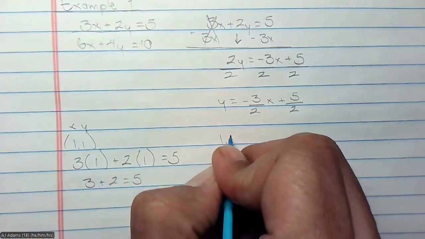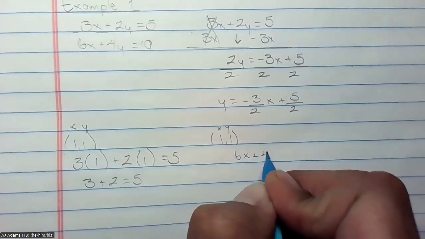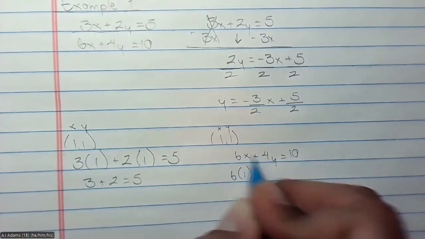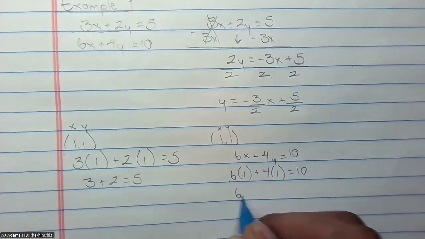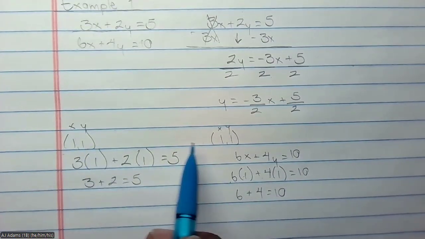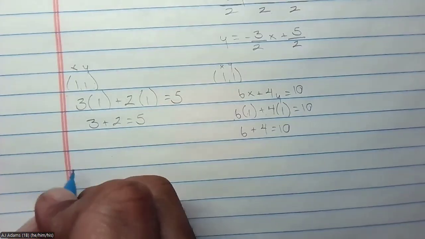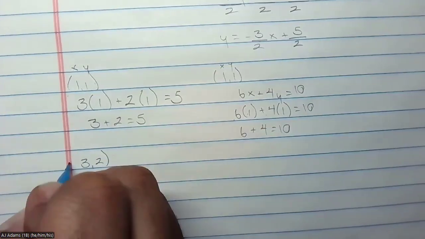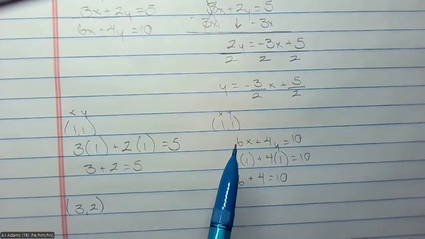So again, we'll start with this point, 1, 1. And our second equation is 6x plus 4y equals 10. We can plug in 1 for x, 6 times 1, and 1 in for y, plus 4 times 1 equals 10. 6 times 1 is 6, plus 4 times 1 is 4 equals 10. So 1, 1 is true for both of these equations. And we can try another point too. I know, again, because I was looking at this graph earlier, that the point 3, 2 is a solution to this first equation. And we'll plug it in and see that.